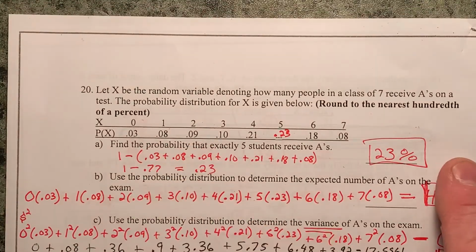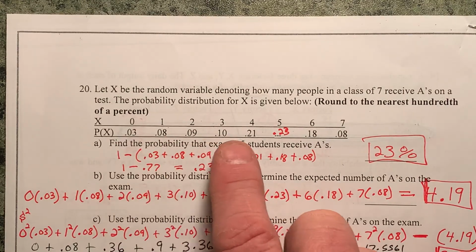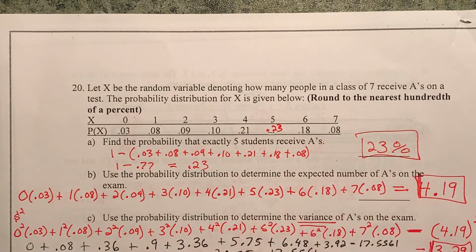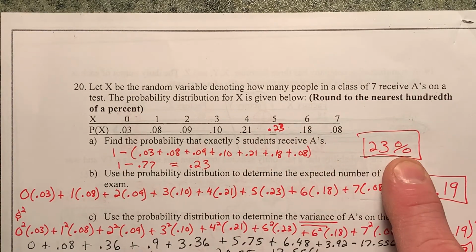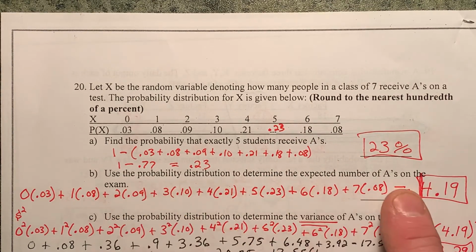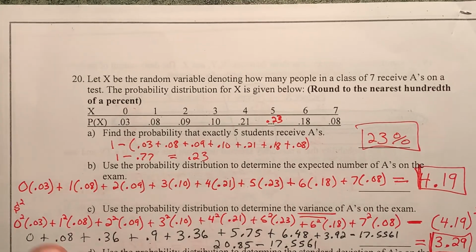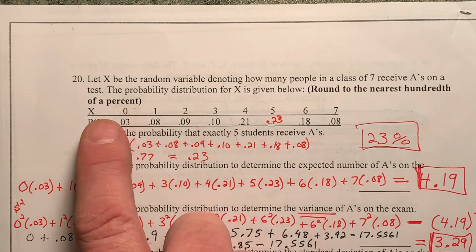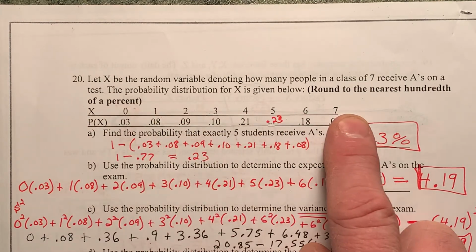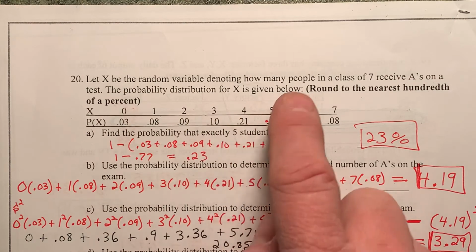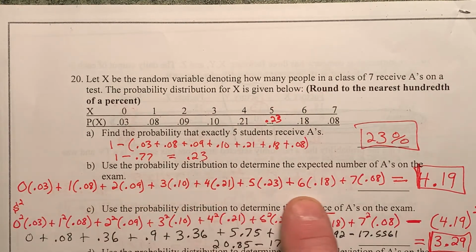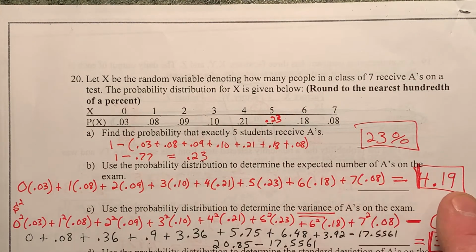And then the last page, they always have to add up to one total. So you add up all of those probabilities and subtract it from one. So that's 0.23 was the missing, or 23%. To find the mean, the expected amount, you would take each one of the values right here, the 0, 1, 2, 3, 4, 5, 6, 7, times the probabilities. So that's what happened there, and then add them all together. So it's 4.19. So the mean is 4.19.